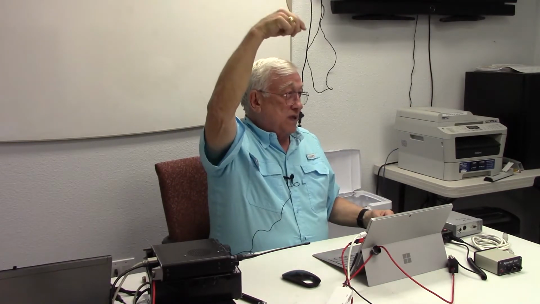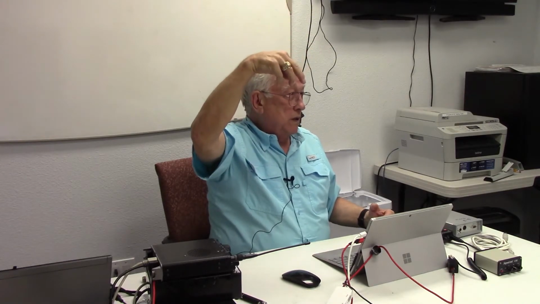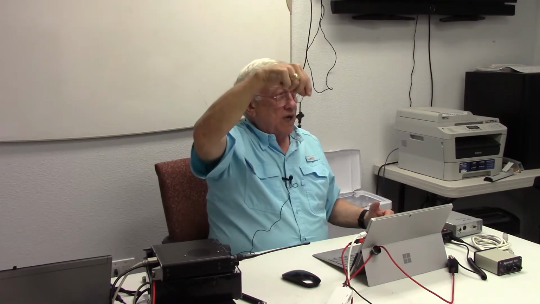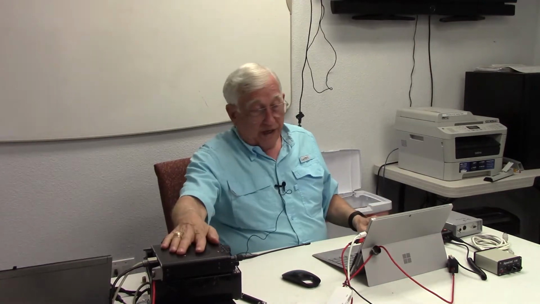We can go to 9600, but that requires that both the sending station and our station here be modified to tap into the discriminator circuit. Some radios like ICOM have that, and this radio, by the way, has it. It's a separate pin on the output, one for 1200 and another for 9600.